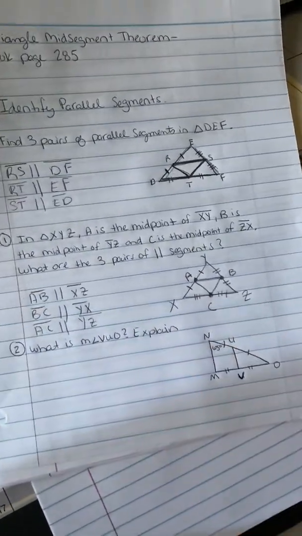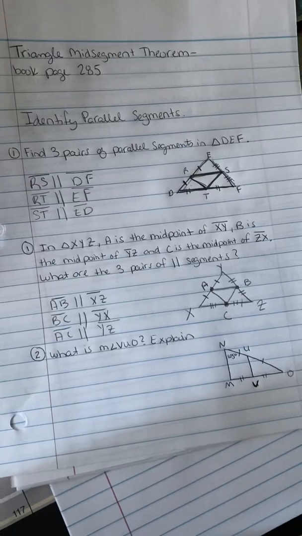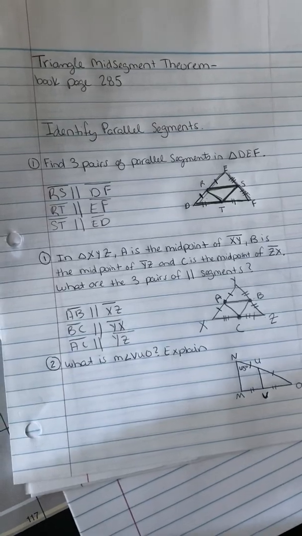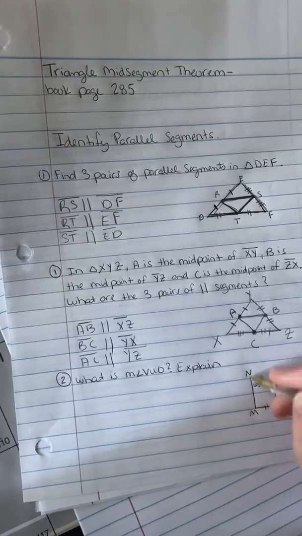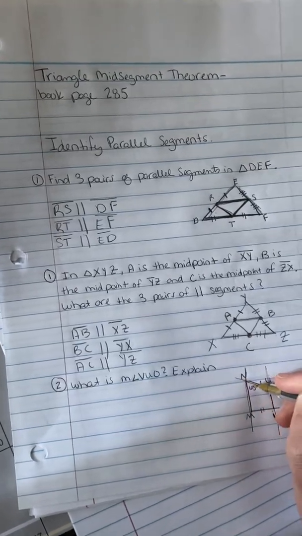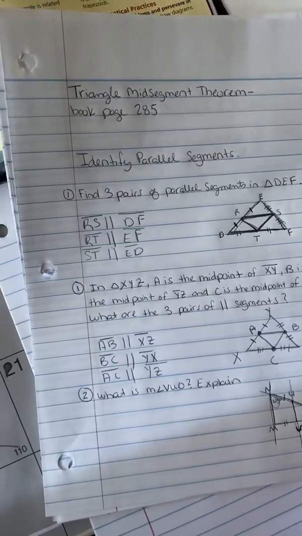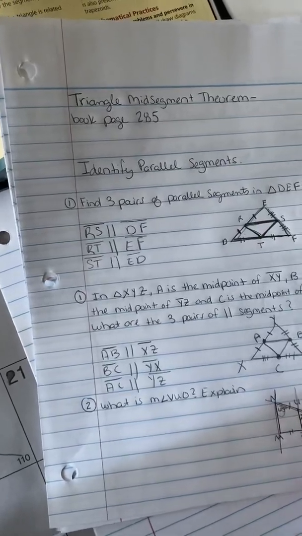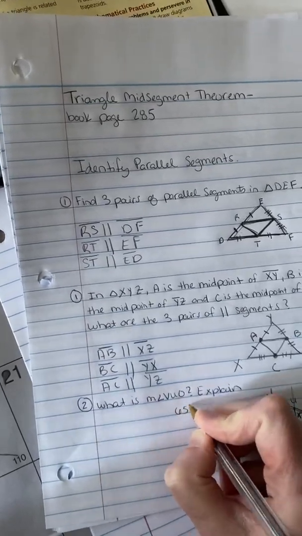Okay, so we have to remember, thinking back to transversals and parallel lines, if this is my midsegment, then it's parallel to this side. So these two are my parallels. This would be my transversal. So this angle is 65, and we want the measure of VUO, so we want the measure of this angle. These are corresponding angles, so this angle is also 65 degrees.